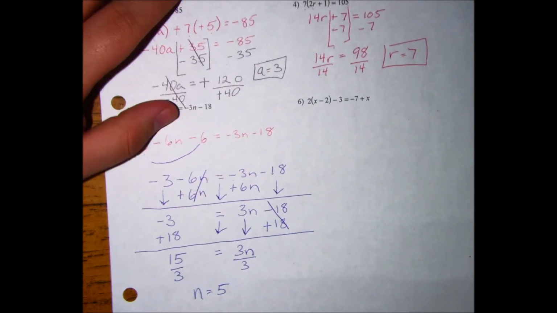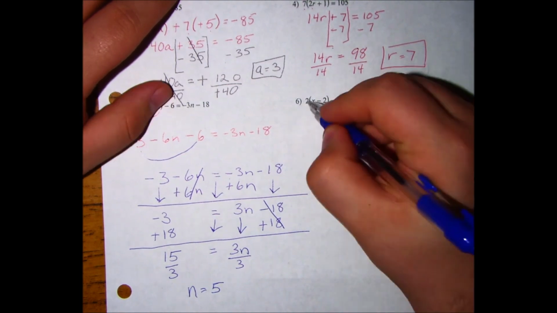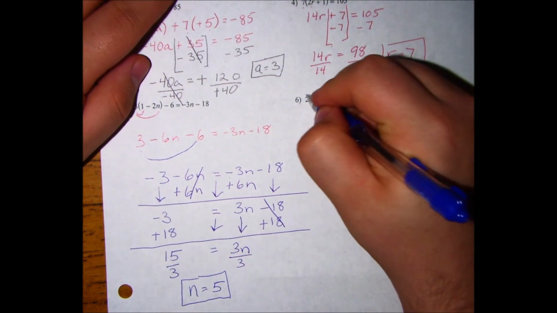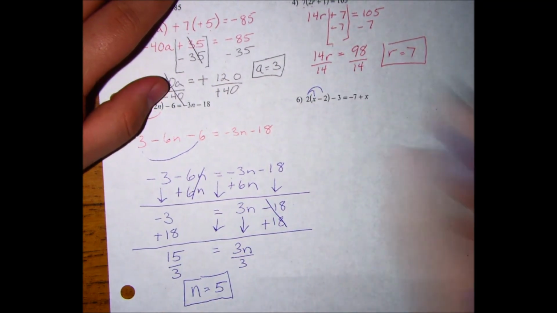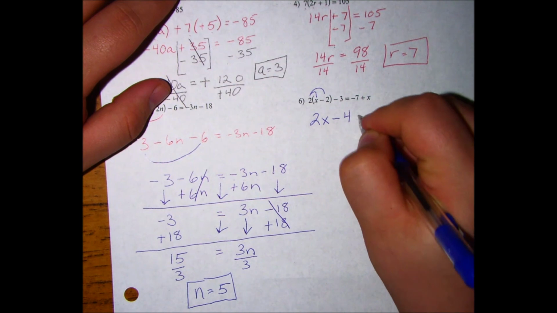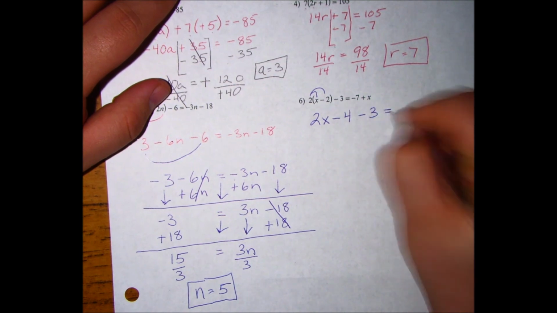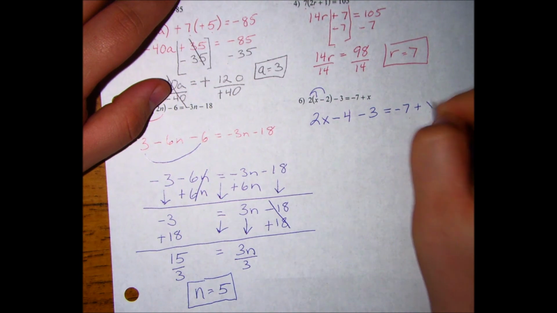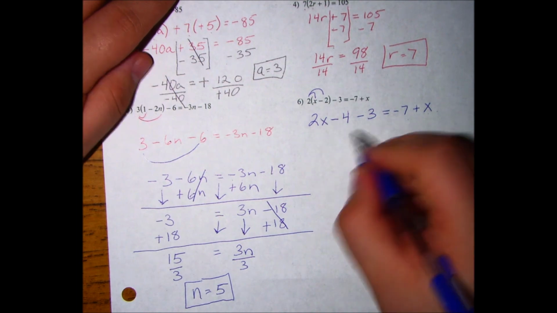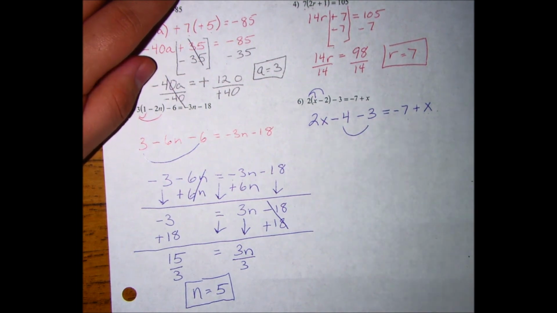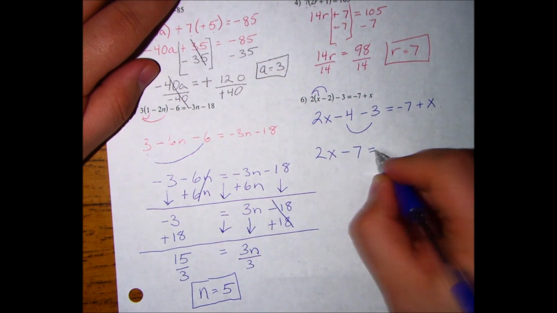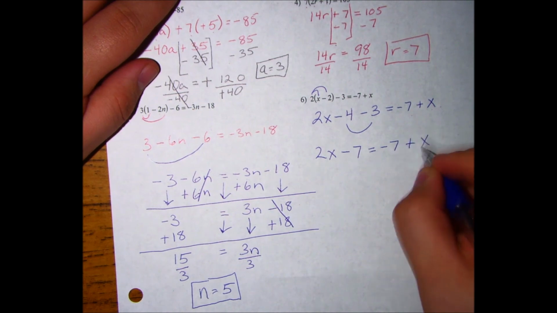All right. Now, in number 6, first property I must do is the distributive property. I get 2x minus 4 minus 3 is equal to negative 7 plus x. Okay, I'm going to combine my like terms, which is negative 4 minus 3. We have 2x minus 7 is equal to negative 7 plus x.